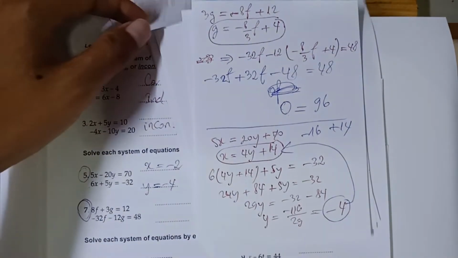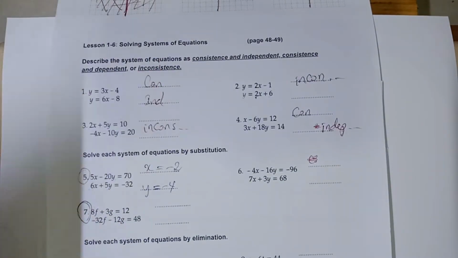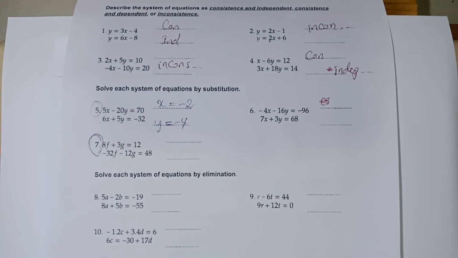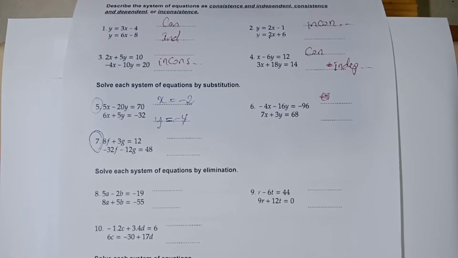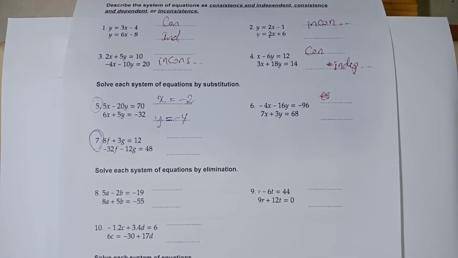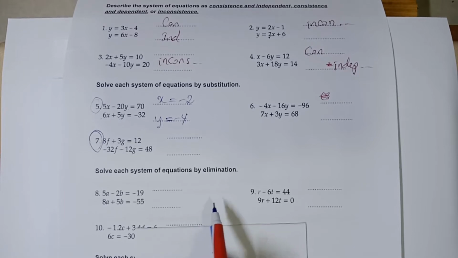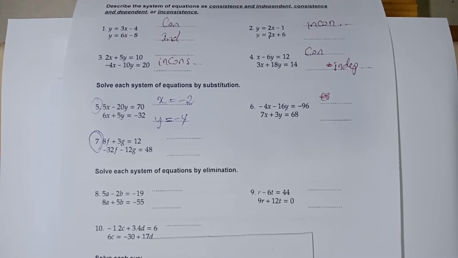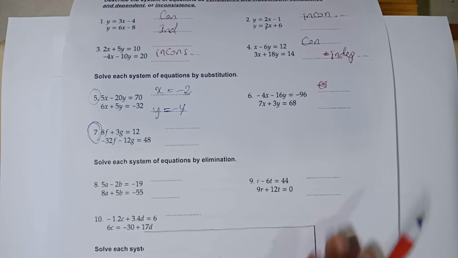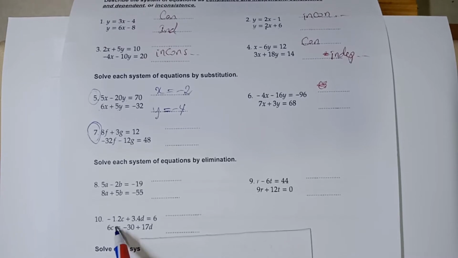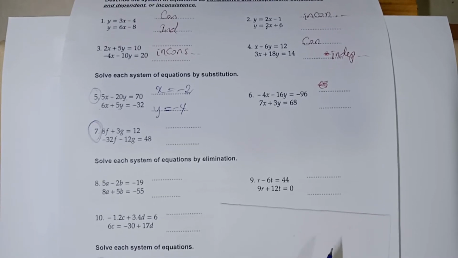Now let's continue further to the other section. This time, solving by using elimination. I will choose only one number to do this part for you, and for the rest of the problems you do the same thing. Now let's begin. Let me choose number 10 to do that for you.